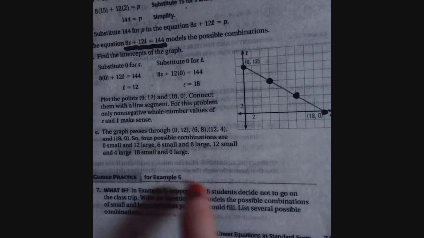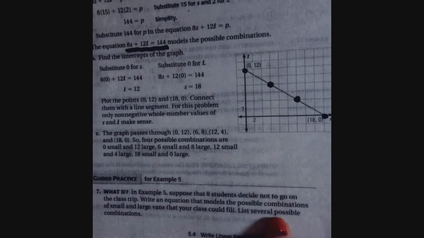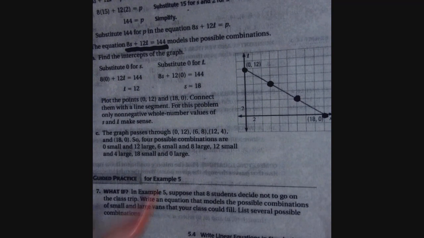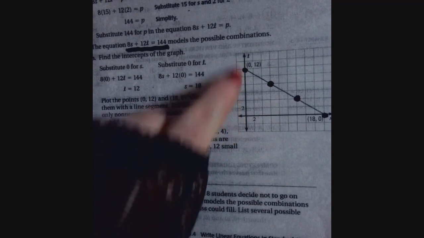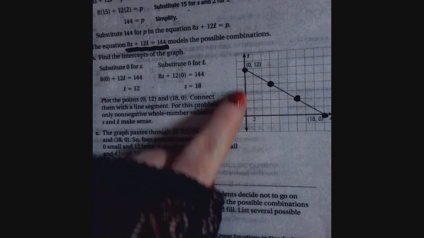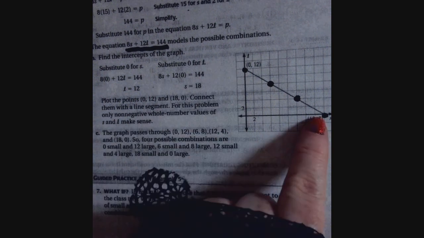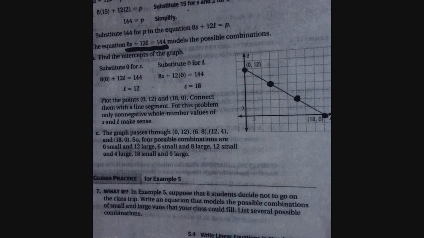You've got to make it fit. It's a word problem. It's no good just saying the numbers. What does that actually mean? So we know that up here, because you always want to label stuff, you know that this is the large and this is a small. So they get more people in the small than they do in the large.